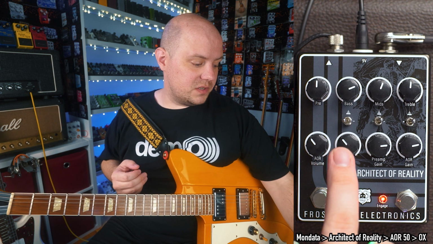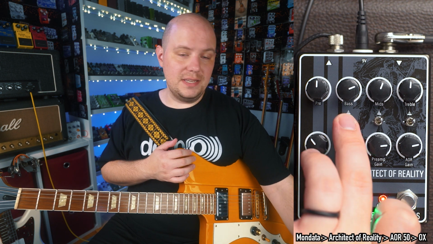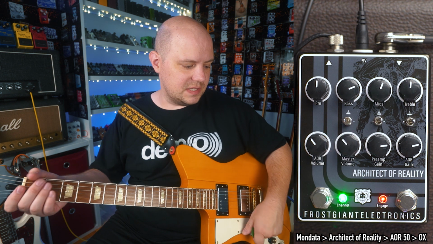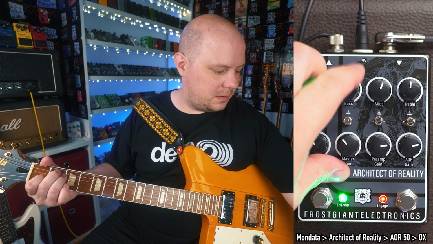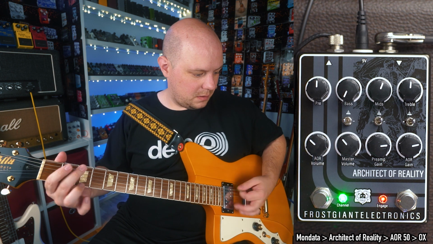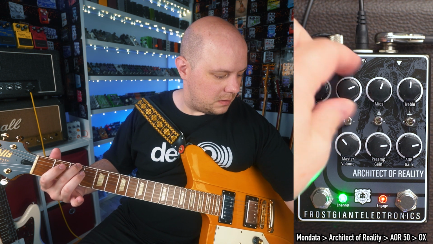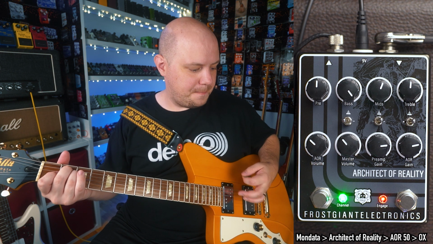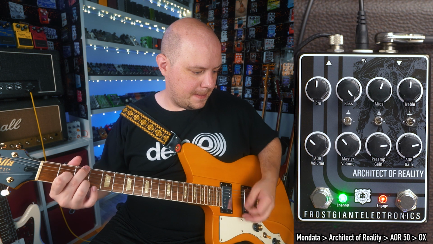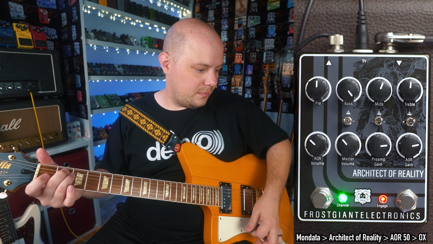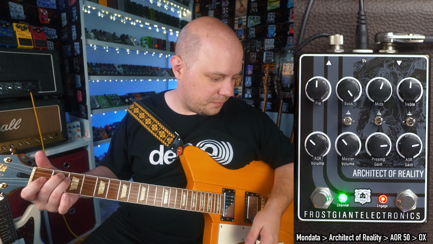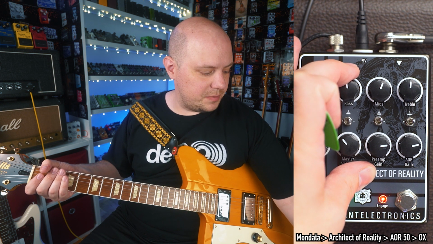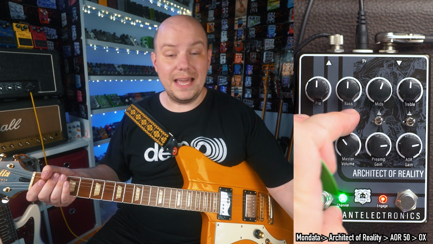And one thing to note also is that when the boost is engaged, you can still use the EQ control to fine tune the amount of that frequency. I'm going to go back to a little flatter bass response. So we're at 50% without the boost engaged.